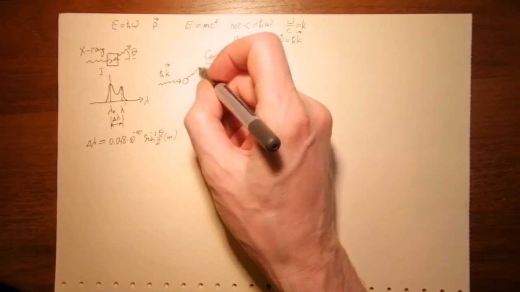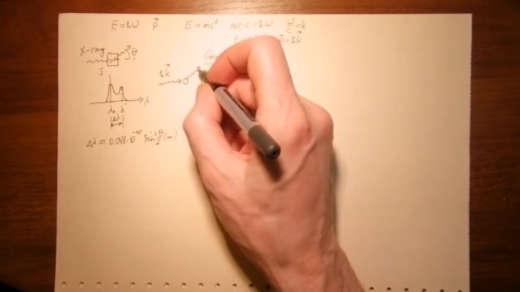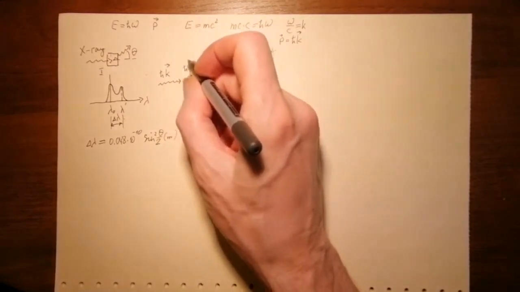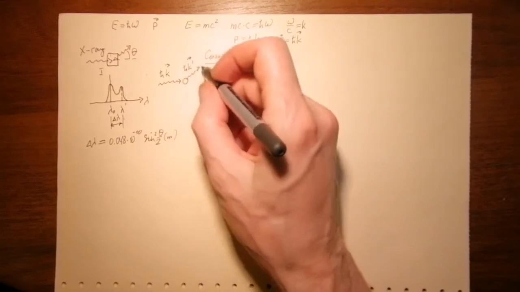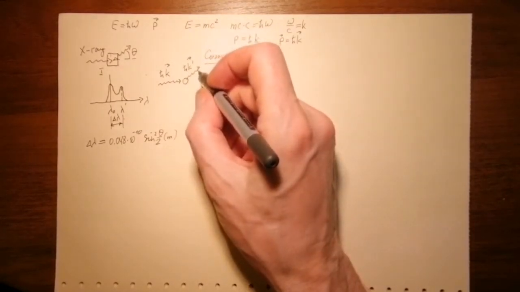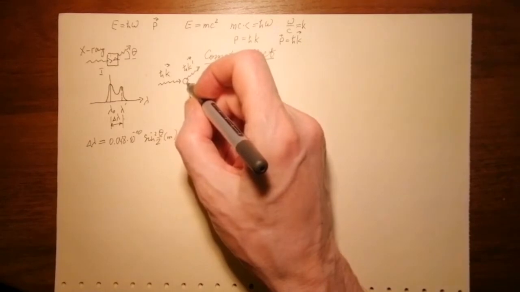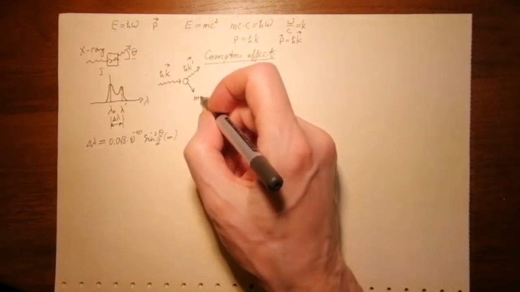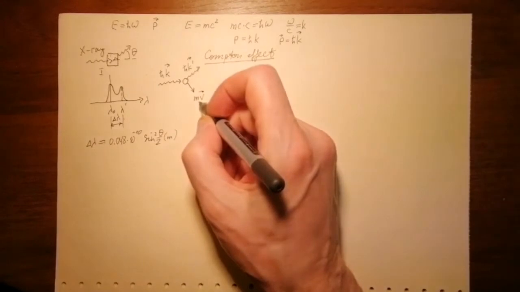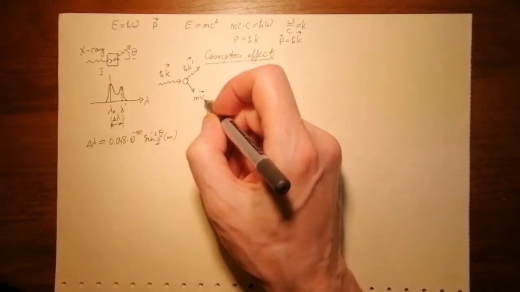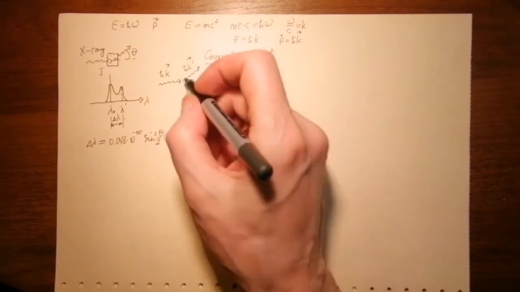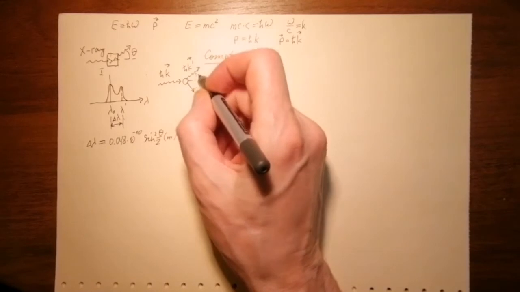Then the momentum of the scattered X-ray photon is hk prime, and after scattering some energy and momentum is transferred to the electron, and the electron recoils, and now its momentum is mv, where m is the mass of the electron and v is its velocity. This is angle theta.